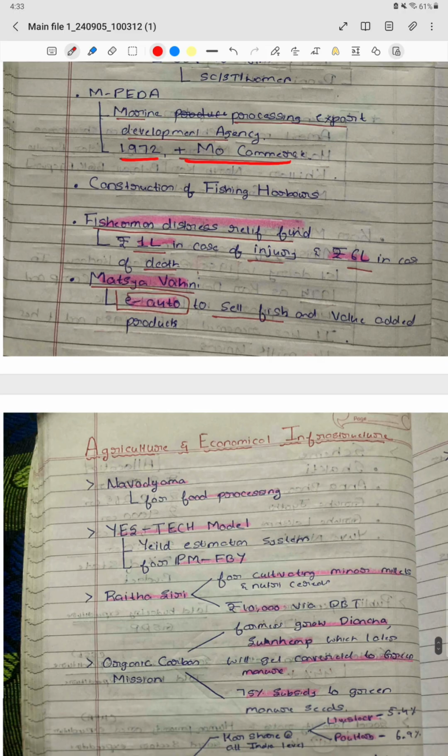Then we have the Fishery Distress Relief Fund. So what is this? This mainly is the amount that is given to fishermen when they are injured or die. If they get injured while fishing, they are going to get 1 lakh rupees. If they die, they are going to get 6 lakh rupees.